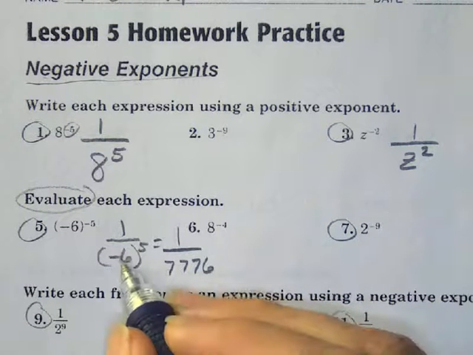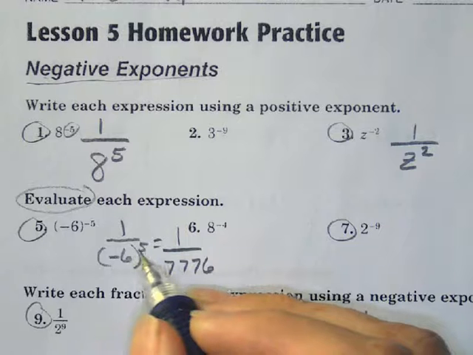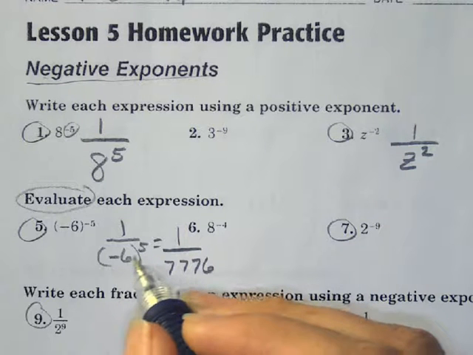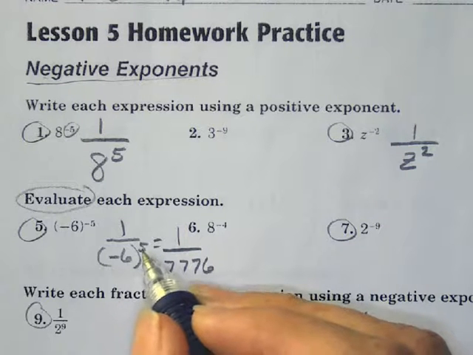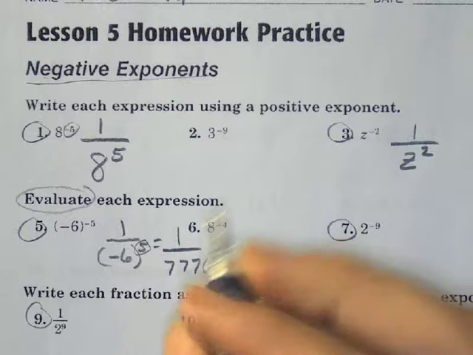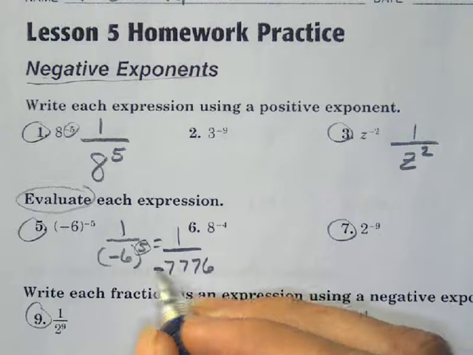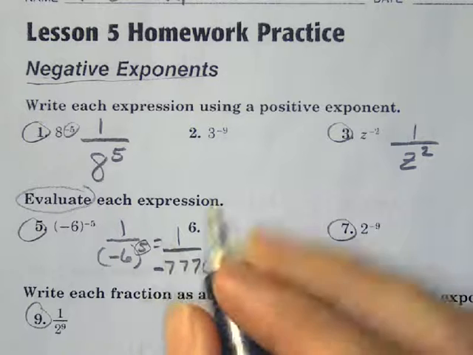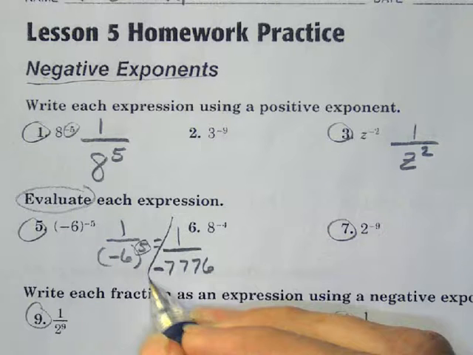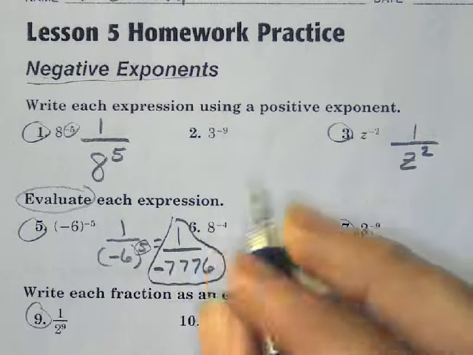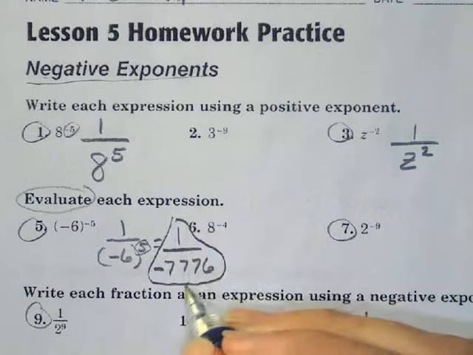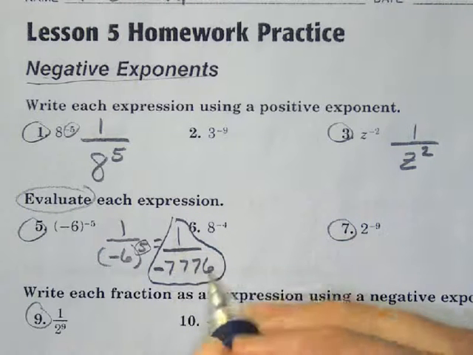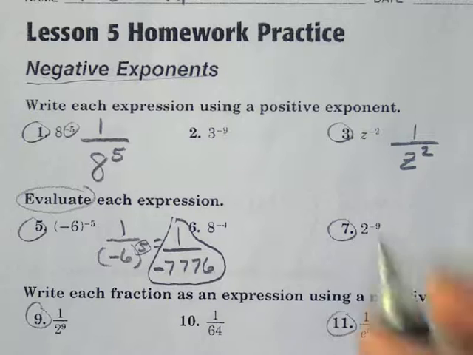When I take an exponential value of a negative number, if the exponent is odd, then I end up with a negative answer. If it's even, then I end up with a positive solution. So in this case, I have negative 1 over 7,776. Okay? So that's kind of how that works out there.